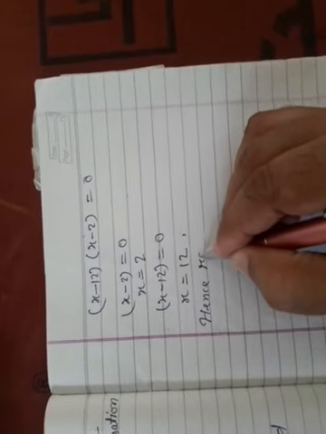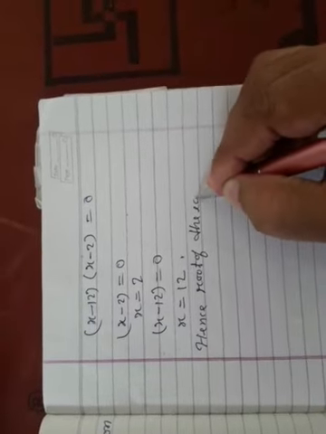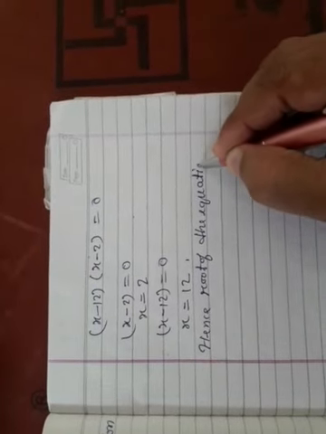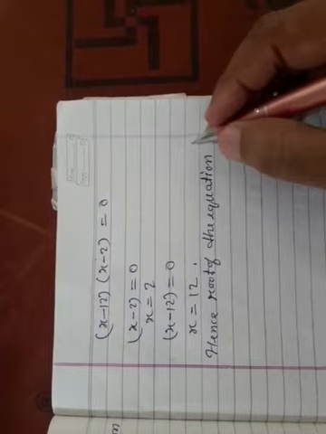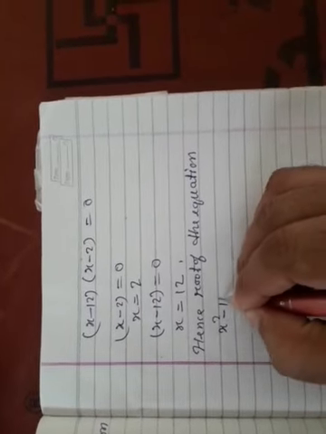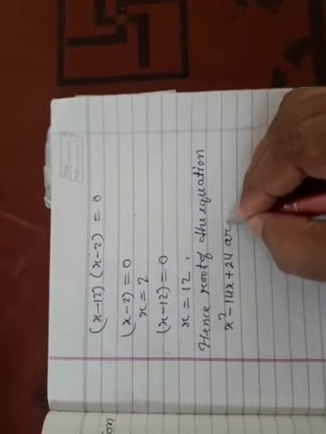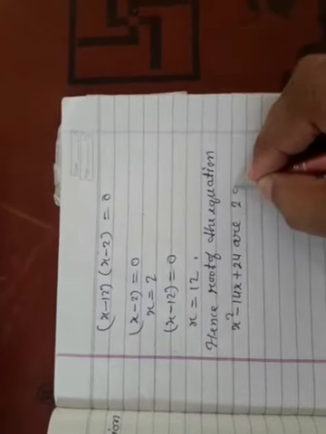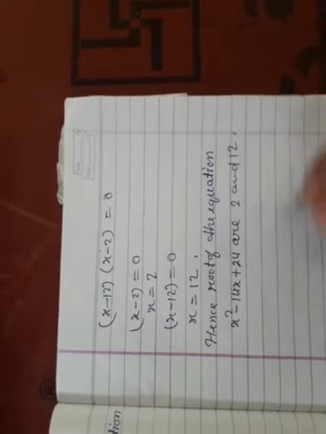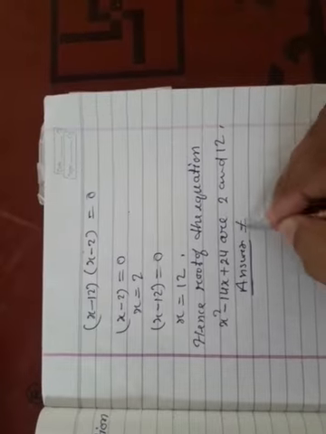Roots of the equation x square minus 14x plus 24 are 2 and 12. It's your answer. Clear?